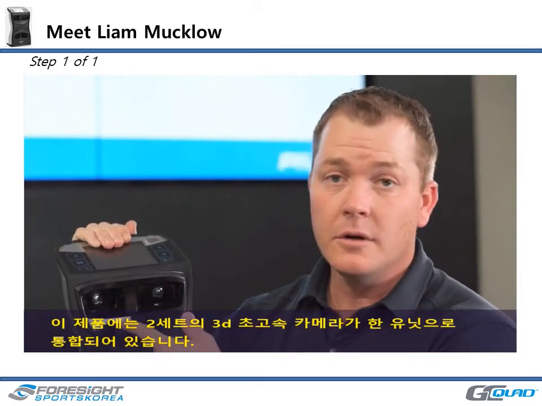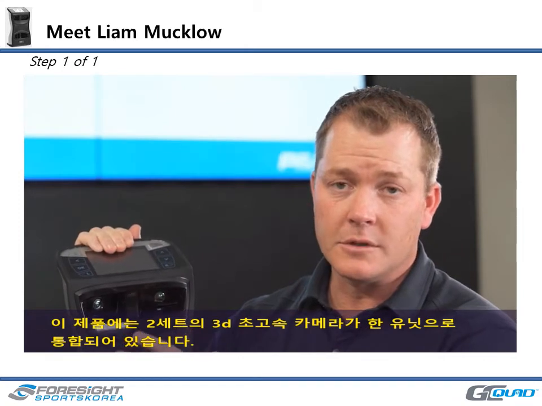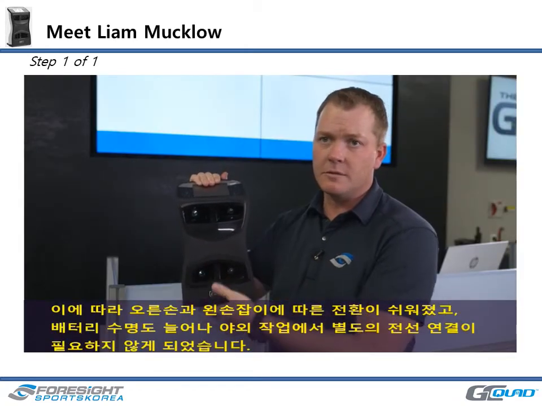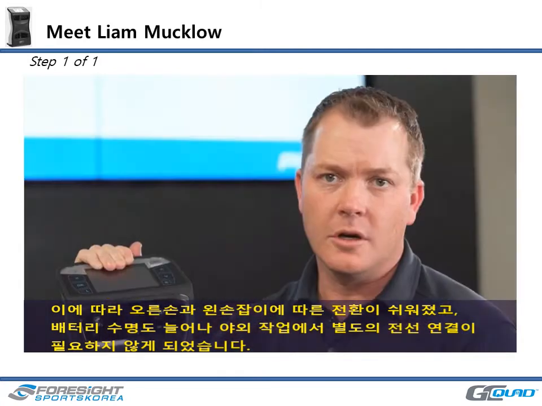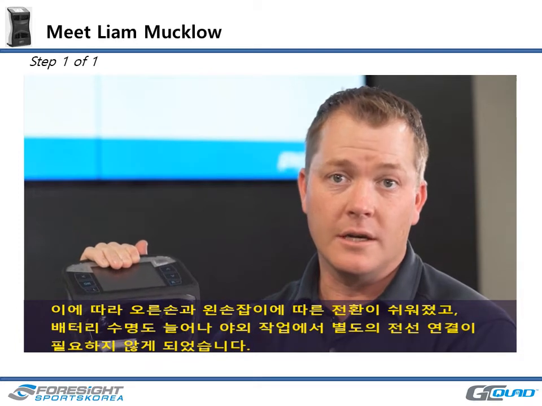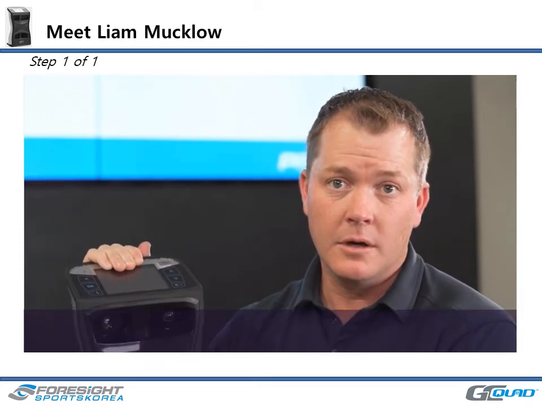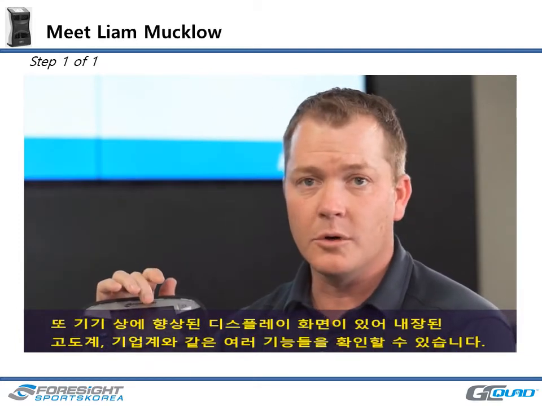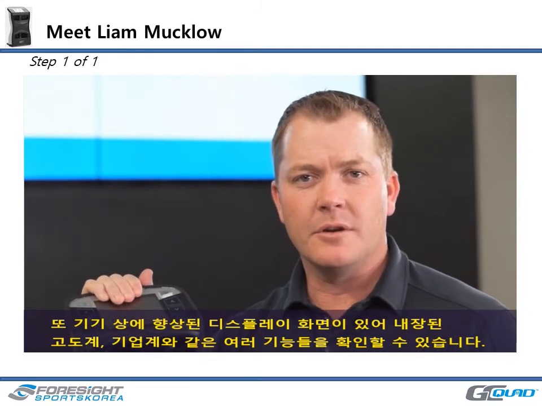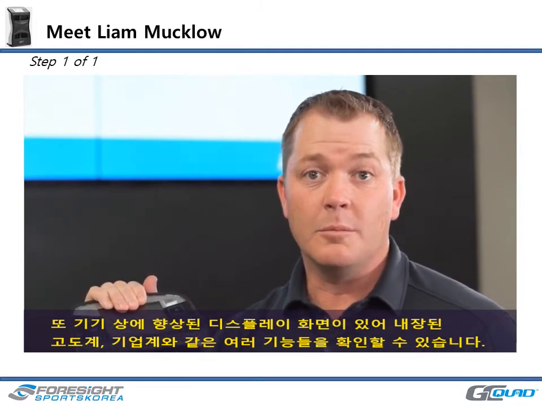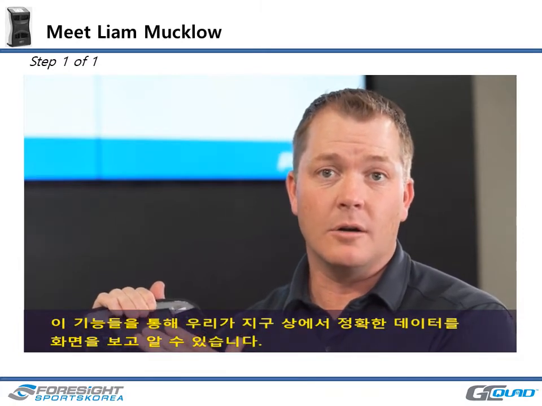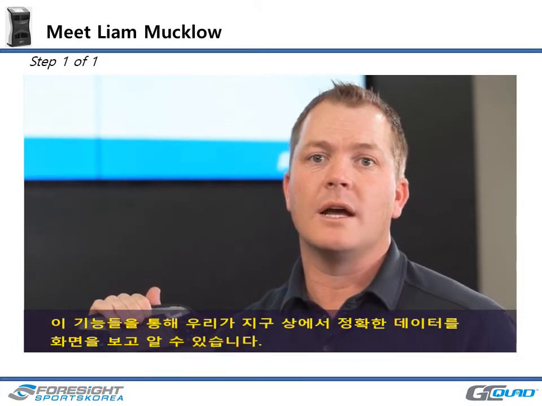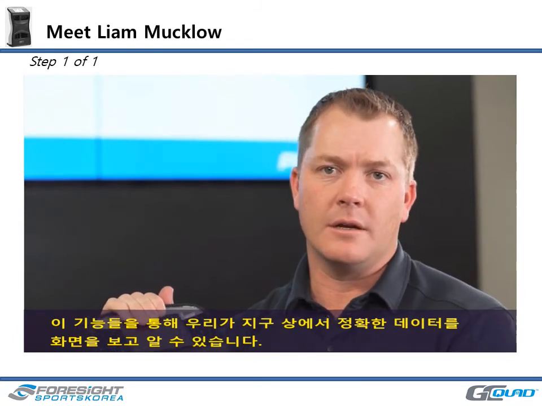So we have two sets of stereoscopic cameras integrated into the single unit, so it makes it much easier to switch from right to left-handed. We've got extended battery life, so for coaches and fitters, we can operate all day outside without the need for power. We've got an enhanced onboard display screen, and there's a couple other neat little features in here like a built-in altimeter and barometer, which is going to give us data on the onboard display, which is even more accurate to your exact location on planet Earth.